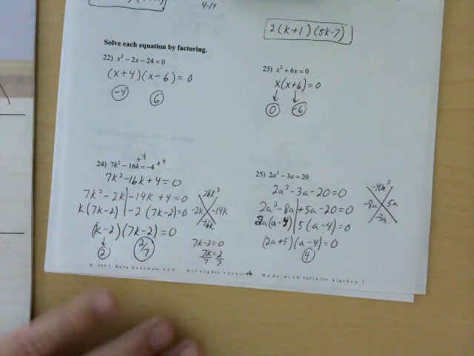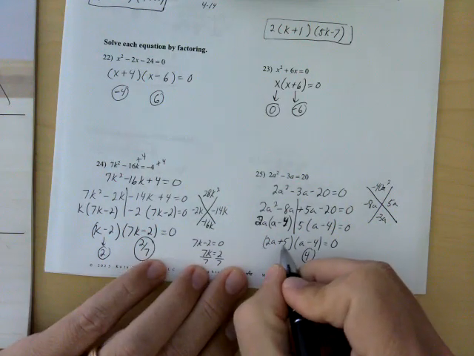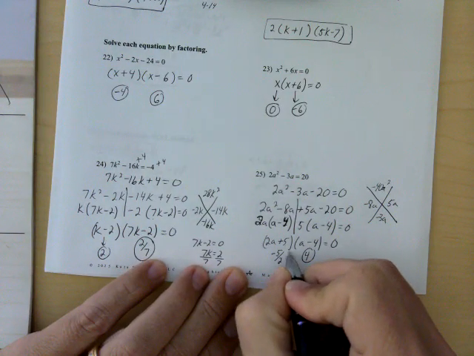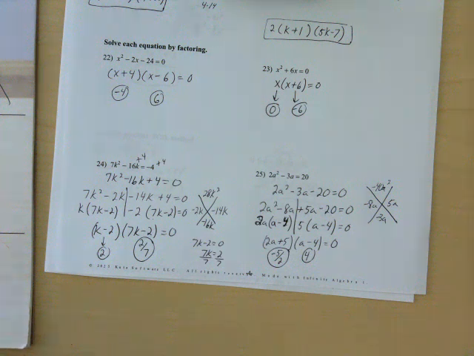So one answer is going to be a nice 4. The other answer, I have to subtract a 5 and divide by 2. Leave it as a fraction.